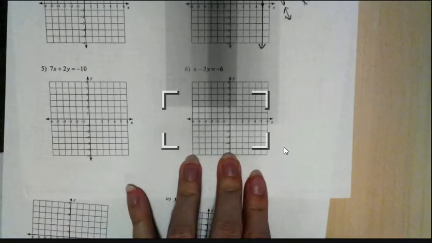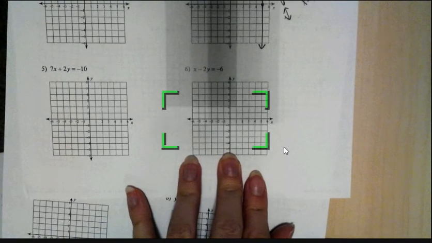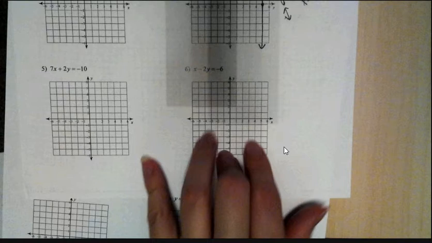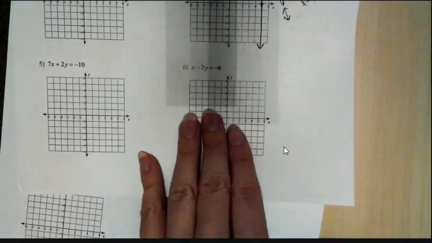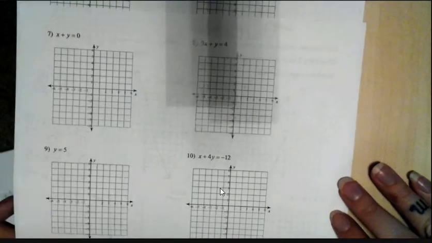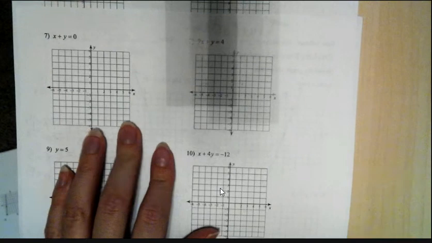You can try 5 and 6 by yourself. And then you can move on to the back. I'm going to go over number 7 and number 9 with you.